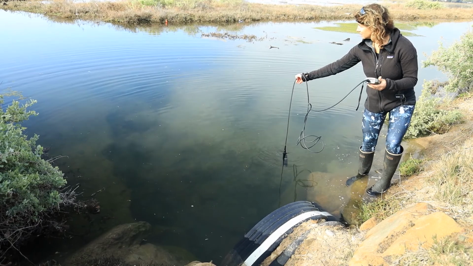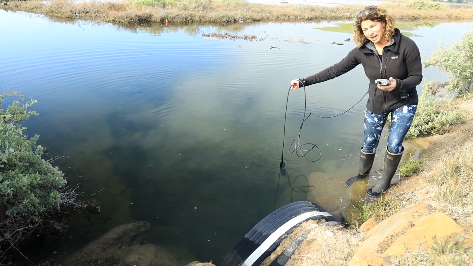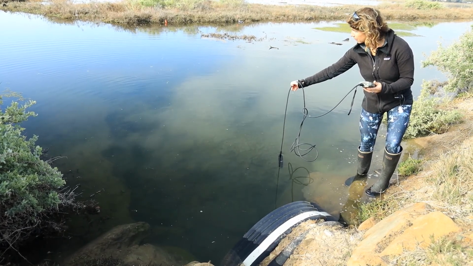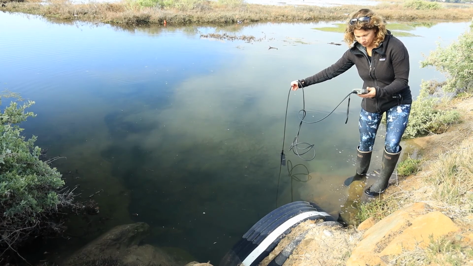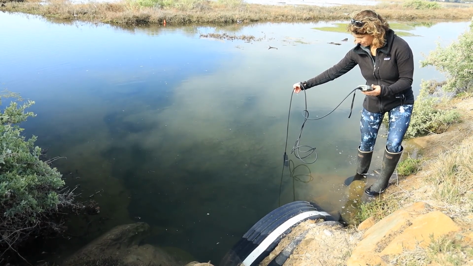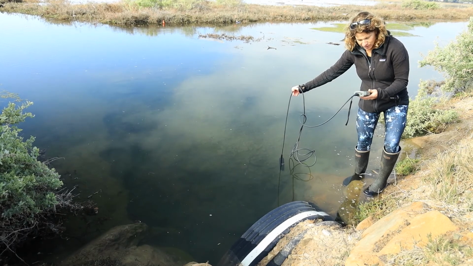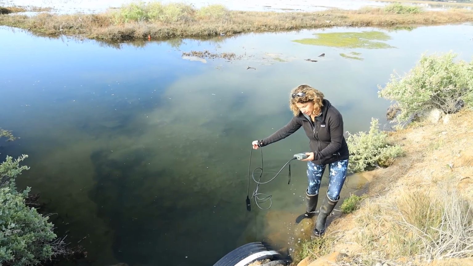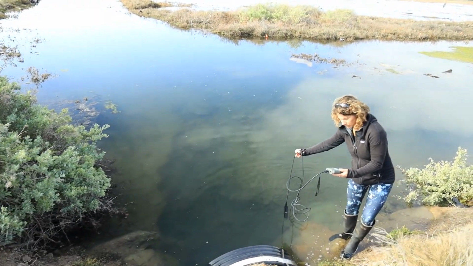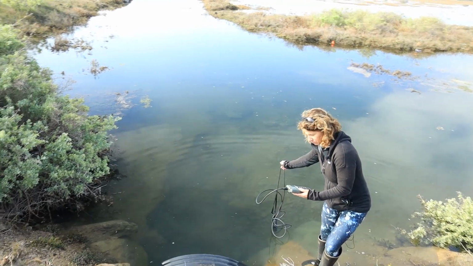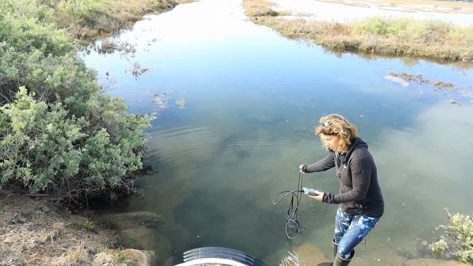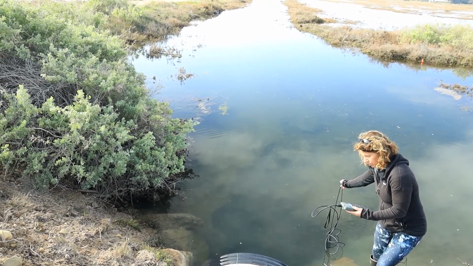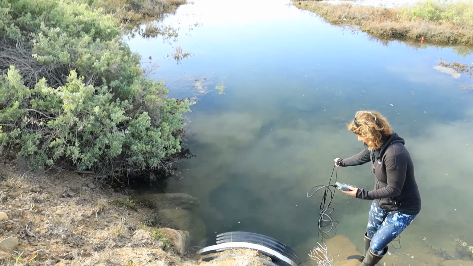So here, as we're at the end of the highest high tide, 6-foot high tide, a really good one. We have a salinity of 32.3 PSU, pH 7.97, dissolved oxygen 7.5 on the nose, and temperature 13.3 degrees Celsius.